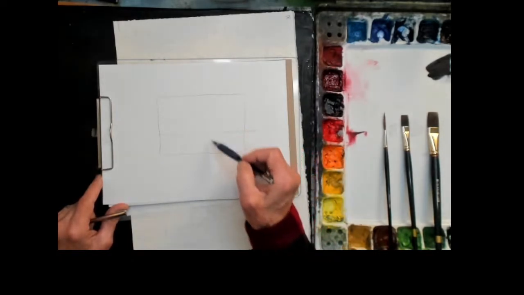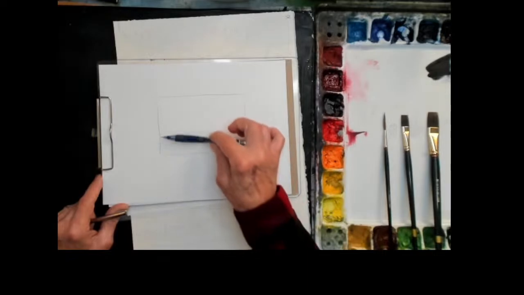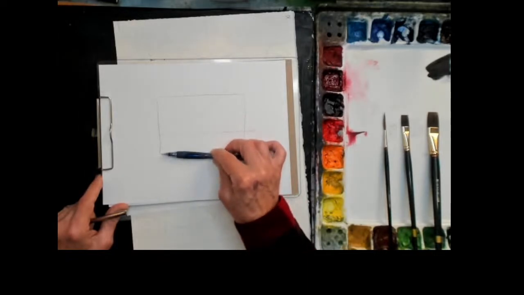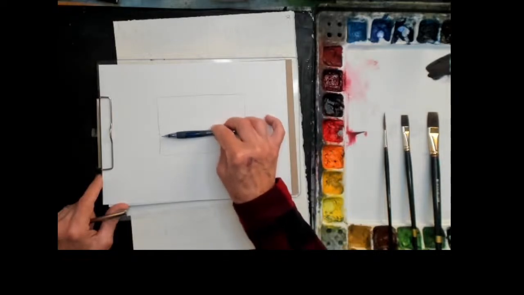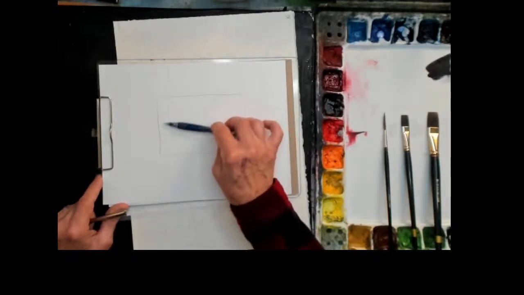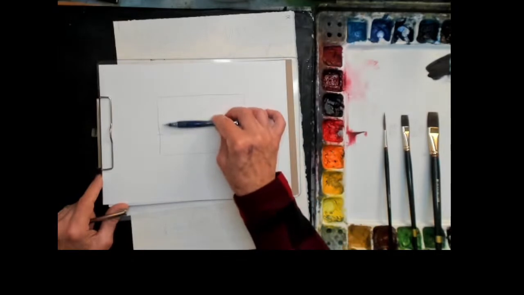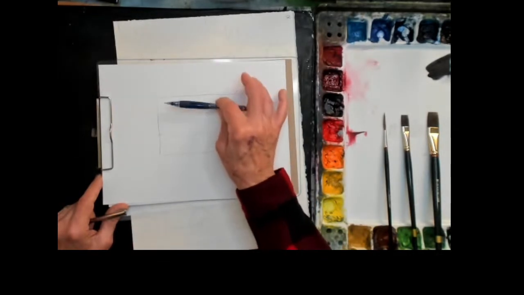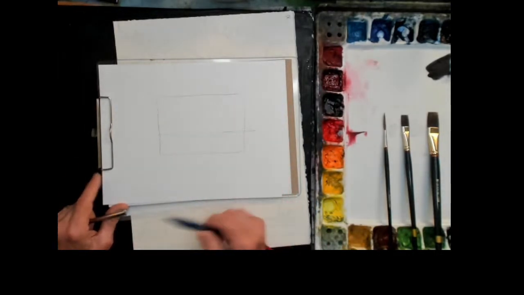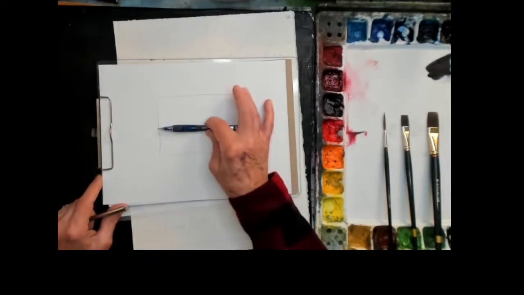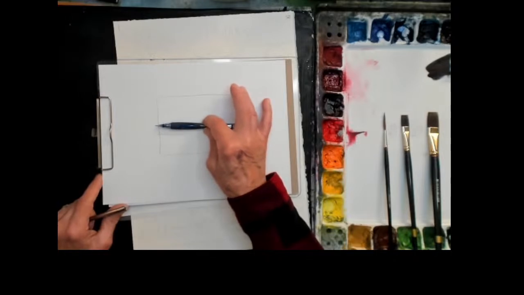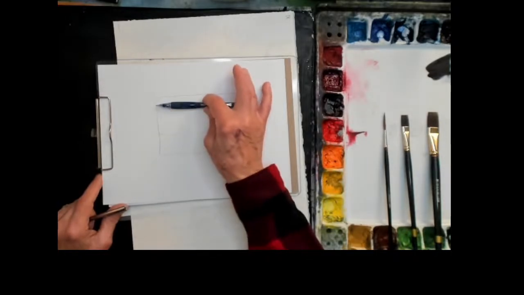But here I have three spaces. I have the horizon line and a space below, which is called the foreground. And then you have the horizon on up, which is the middle ground area. And then behind that would be the background. So there are three areas in a landscape or on any painting. You have a foreground, something in front. You have a middle ground area, which is something in the middle of the area. Then you have something in the background.